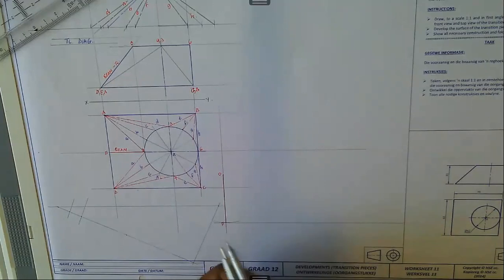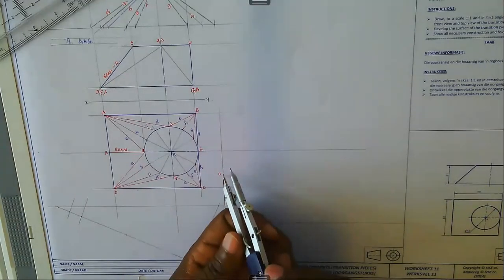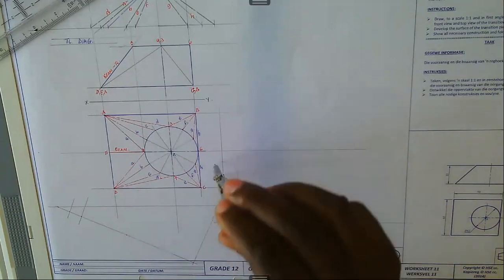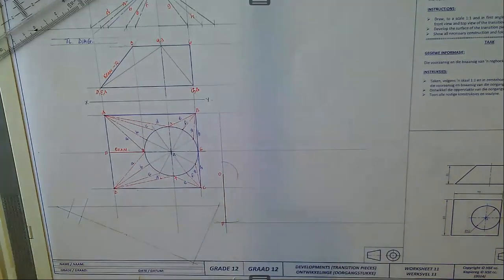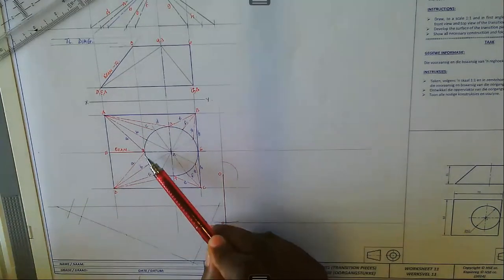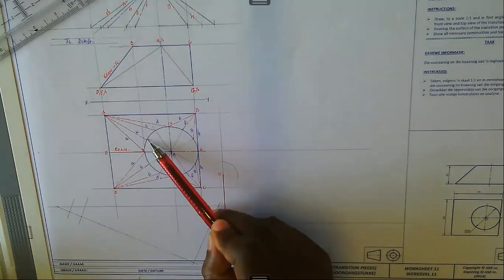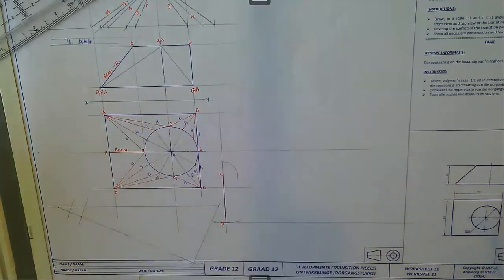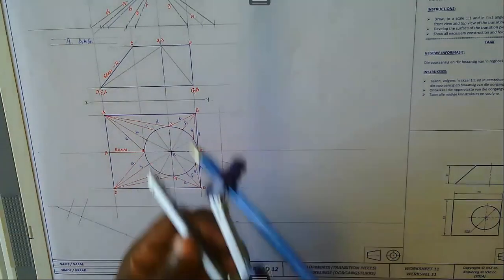Right? So the first thing that we want to get to is point number 1. So I'm going to describe an arc like that. Point 1 is established from 0 to 1, as well as A to 1, which is line B. So I'm going to look for line B, which is here.